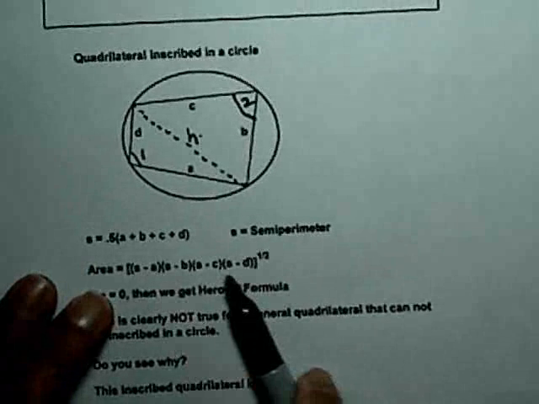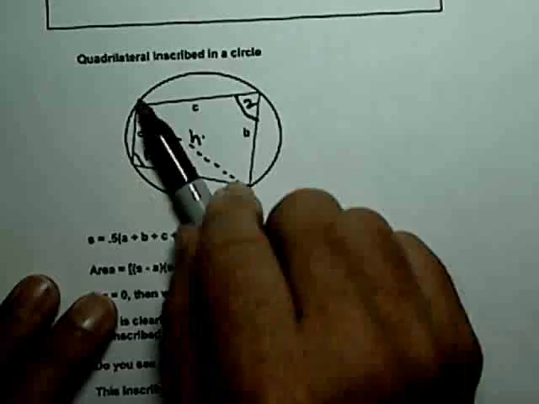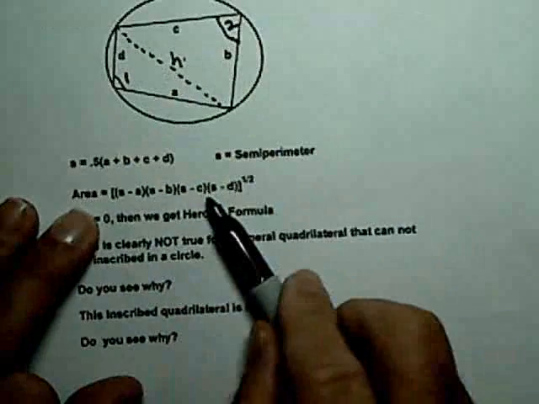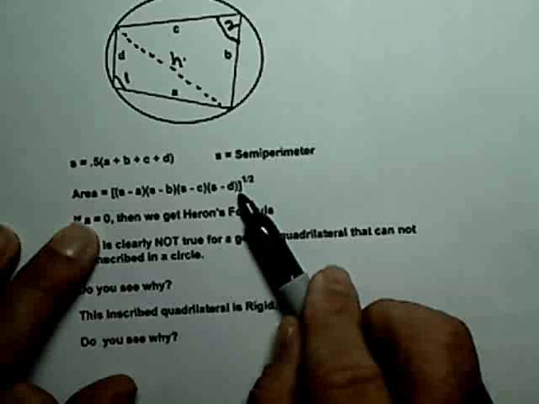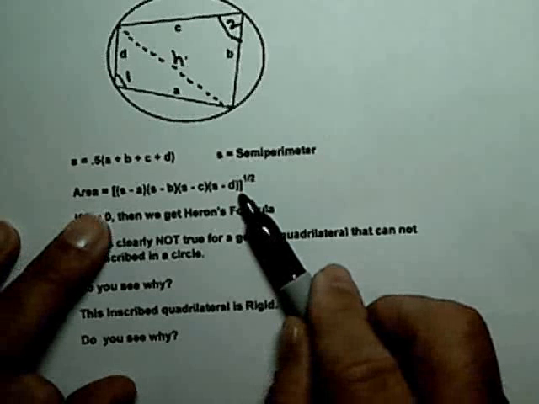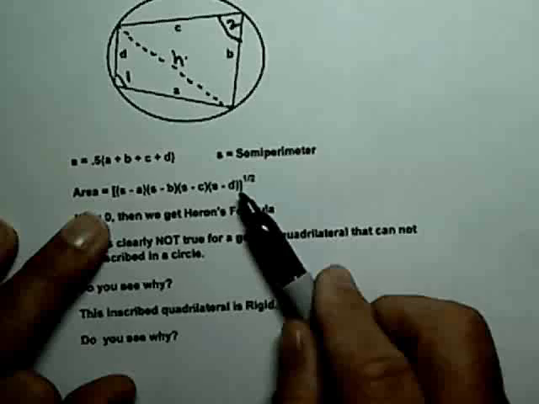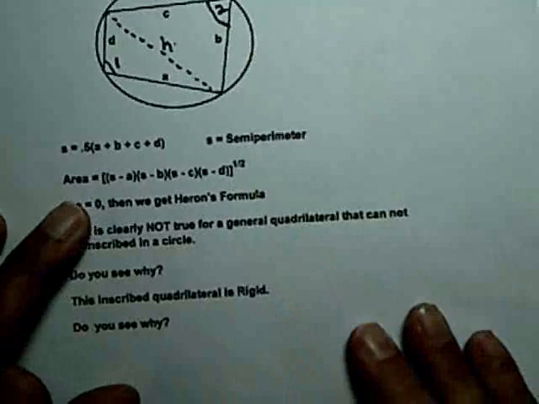Now, once you've got this formula, then, of course, if you shrink down, say, side D to 0, you would just have a triangle here, and S minus D would be S, and now you've got Heron's formula as it falls out of that. So maybe this is how Heron found it originally. Maybe he used trigonometry and this fact here to find it. I don't know. That's an open question.